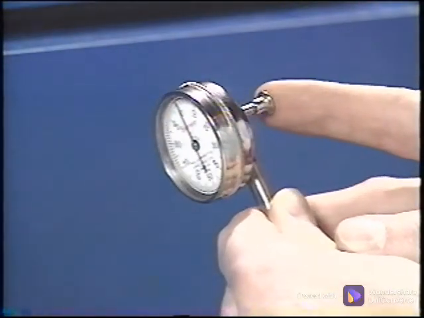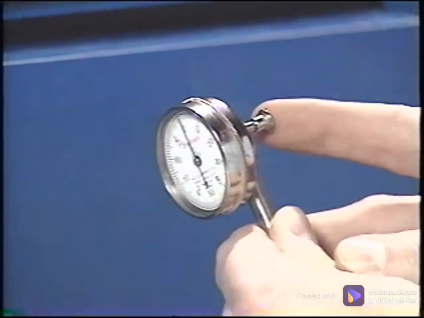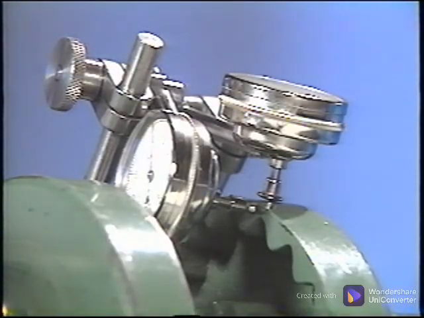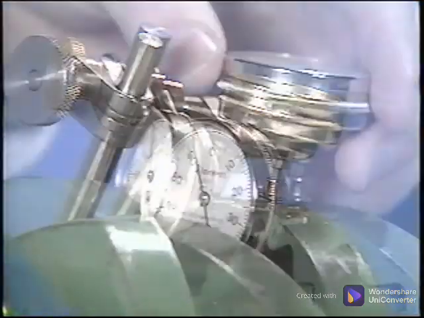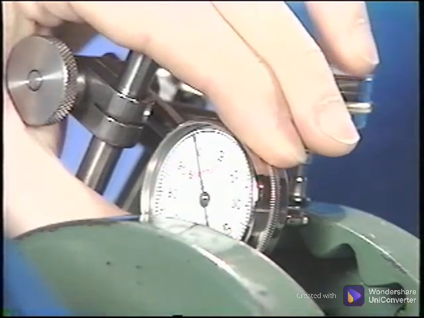A dial indicator has a spring-loaded plunger in the back which turns the needle in the face as it is moved in or out. The dial indicator is positioned near a part of the machine so that the pin is pushed about halfway in. The face of the dial rotates, so this position can be marked as 0.